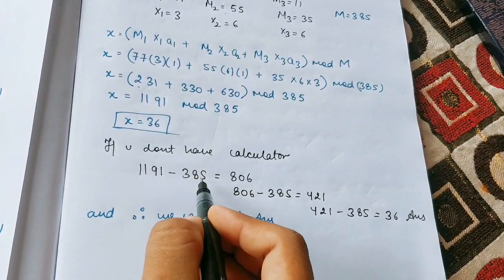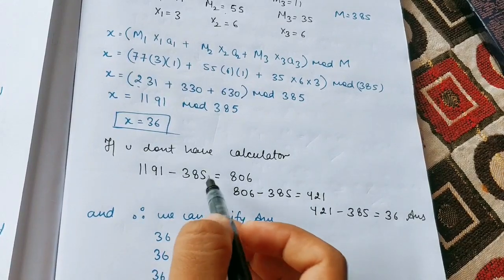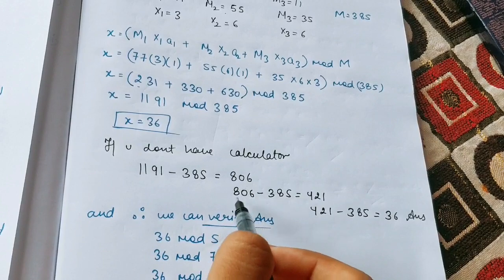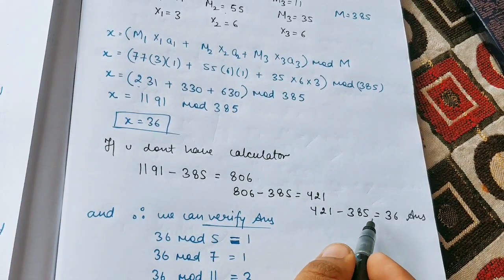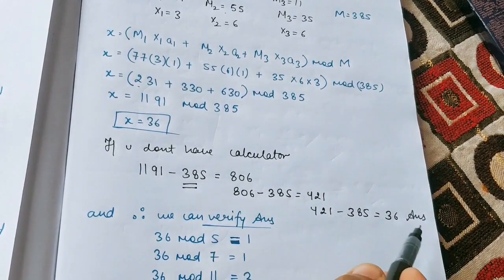You just subtract that number 385 from 1191 till you get a number smaller than 385. So 1191 minus 385 is 806, and then again 806 minus 385 will be 421, and 421 minus 385 gives us 36, which is less than 385. So that's why this will be our answer.